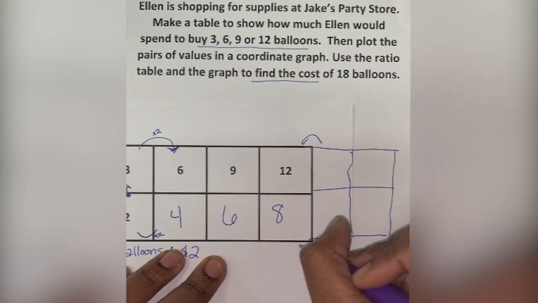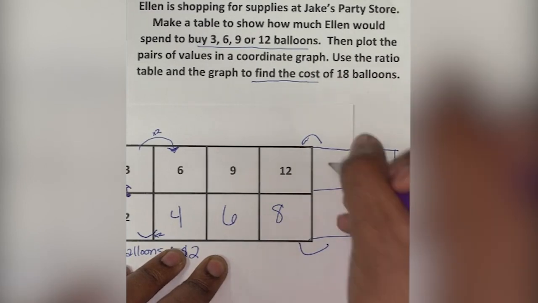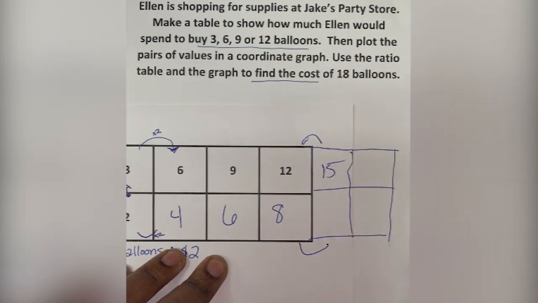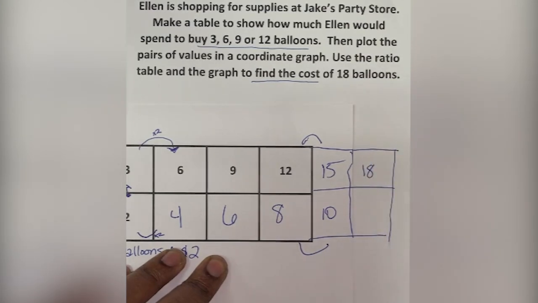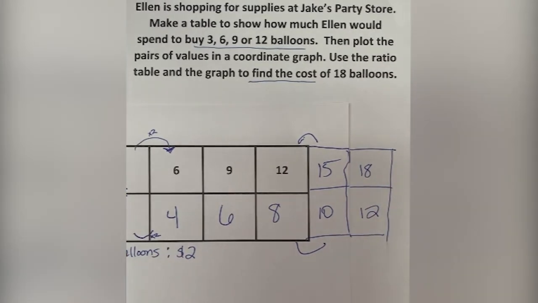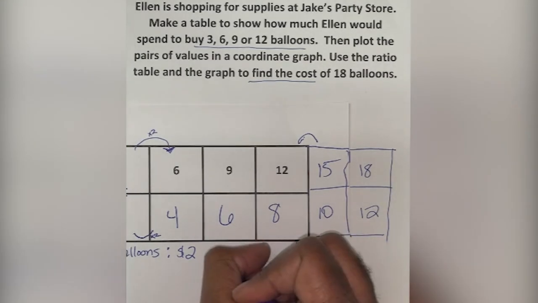If I keep applying my same pattern, this will be 15, this will be 10, this will be what? 18, and this will be 12. So now can we see the cost for 18 balloons? Correct. According to our table, 18 balloons will cost $12.